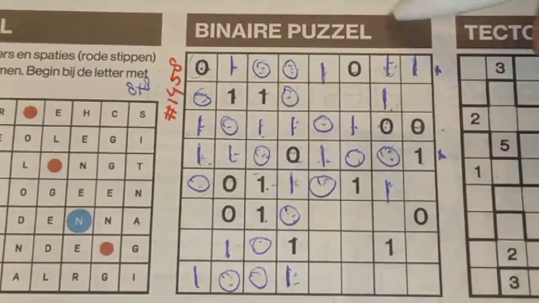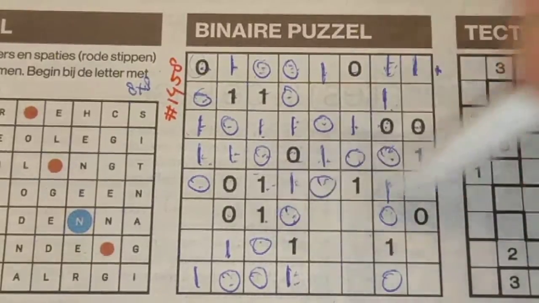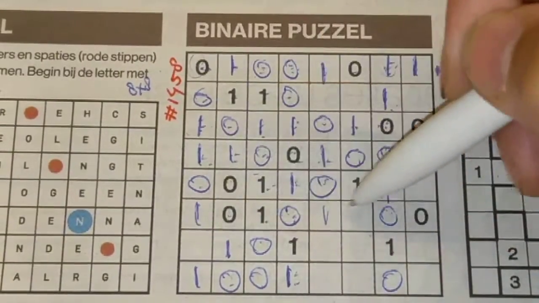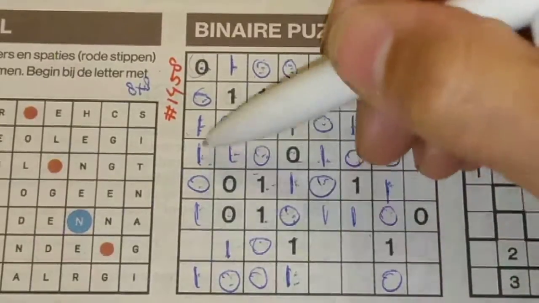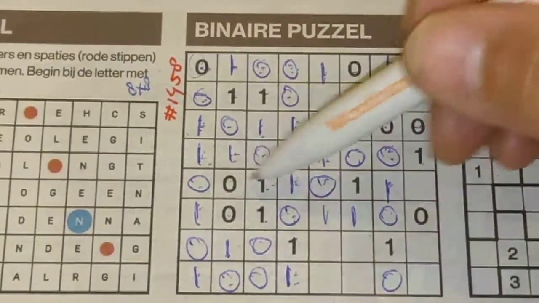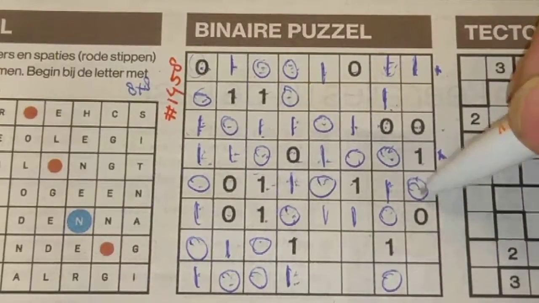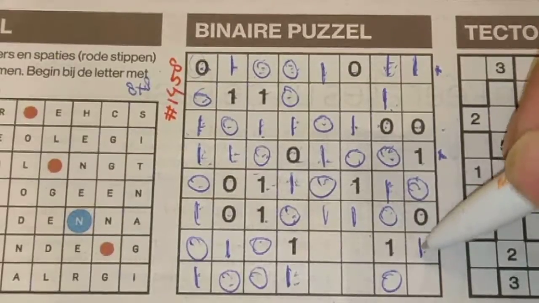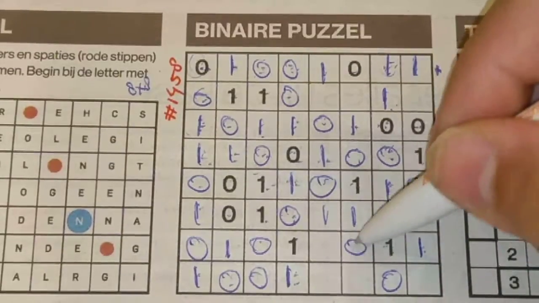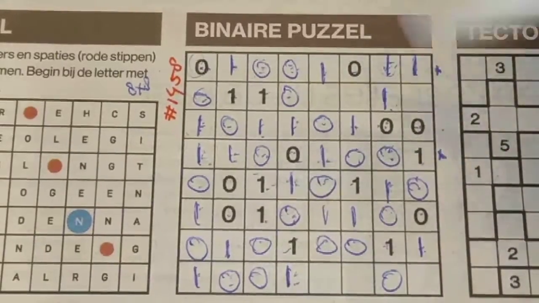4 1s, so the rest are O's in this column. 4 O's, so the rest are 1s in this row. We have 4 1s, so the rest are O's. 4 1s, so the rest are O's. Double O here and 1 there and 1. Double 1 here and O there and O. 4 1s, so the rest are O's.